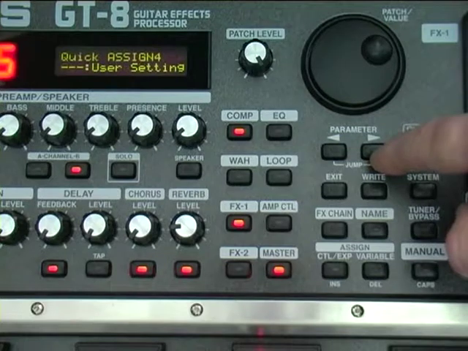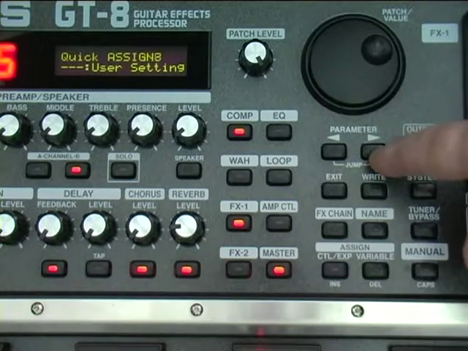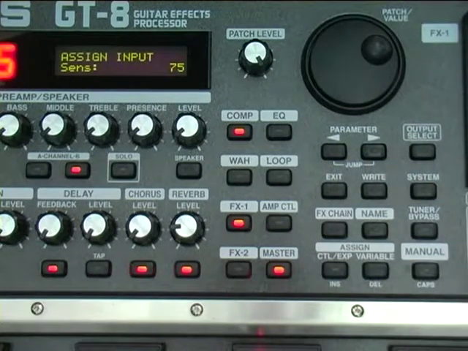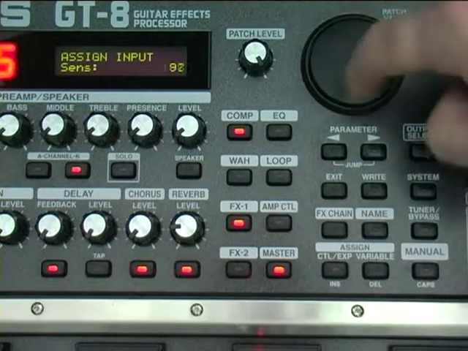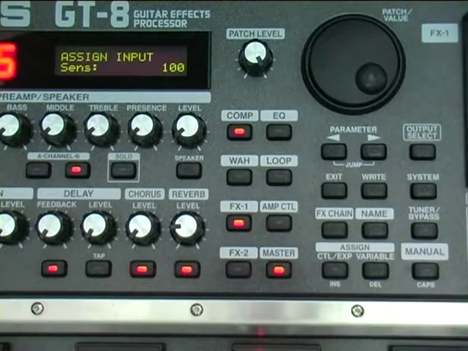Now we'll set up the input sensitivity. Press the right parameter button to get to the end of the Assign Variable menu. You will arrive at the Assign Input Sensitivity page. Now, start with the setting at 100 and then turn your guitar's volume down to the point where you want the change to occur.